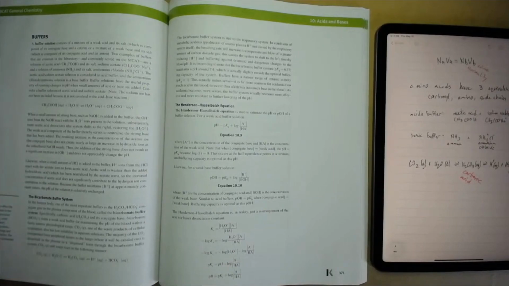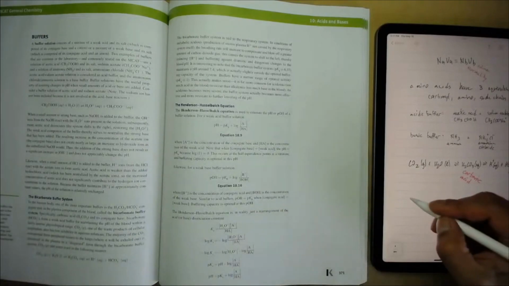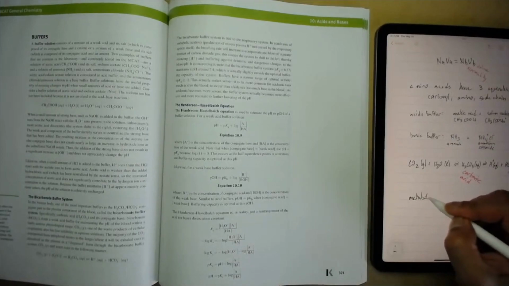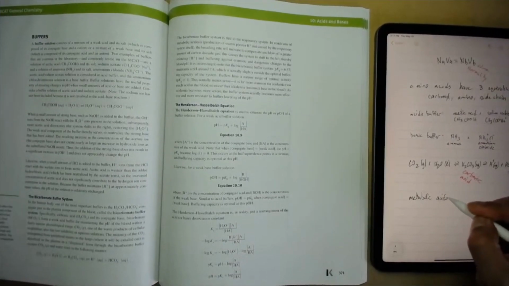As acidemia becomes more severe, the buffer system actually becomes more effective and more resistant to further lowering of the pH. Should we write down that metabolic acidosis will lead to an increased breathing rate, and less CO2 in the blood?